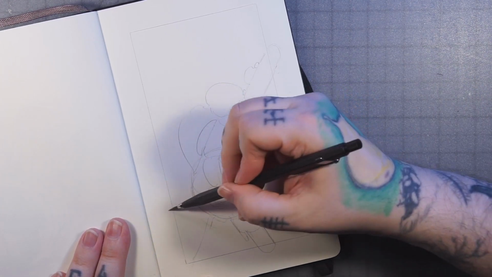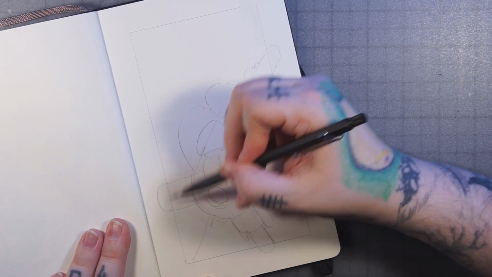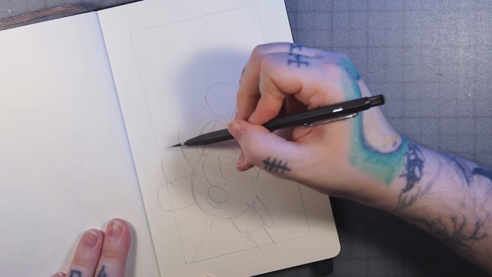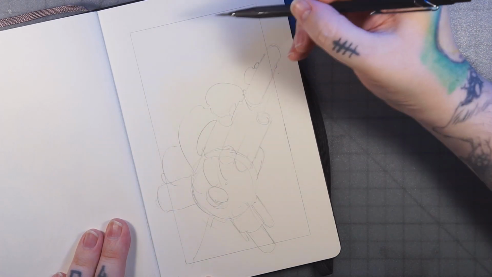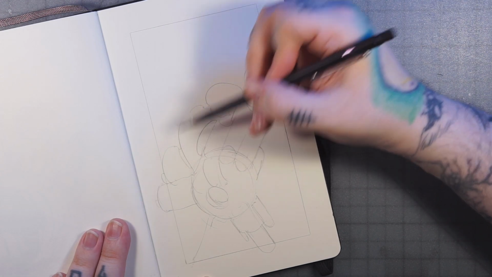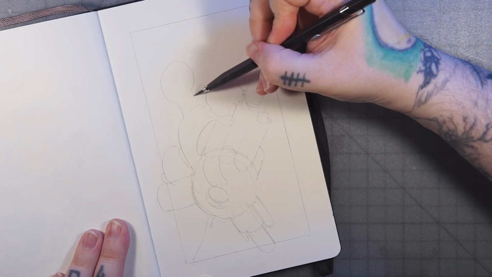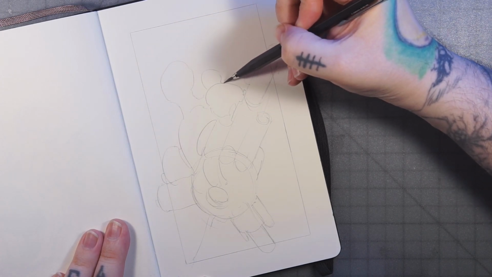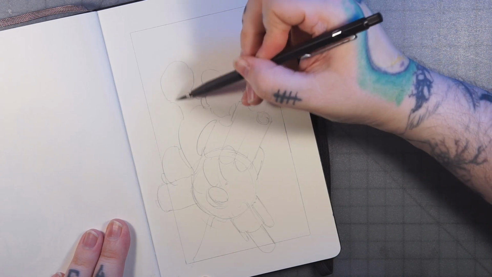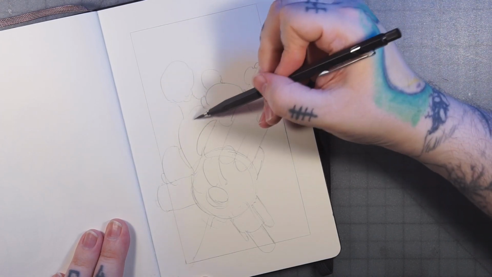I don't want to draw a gun, so let's change that. Have this piece coming out here, and then maybe we'll do something like that. Have a couple of blobs coming off the top here. Yeah, blobs.